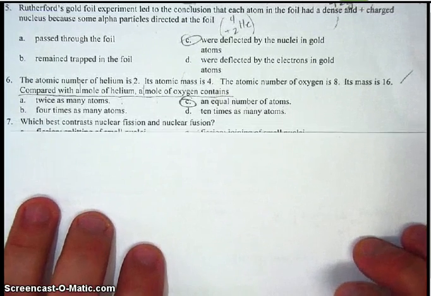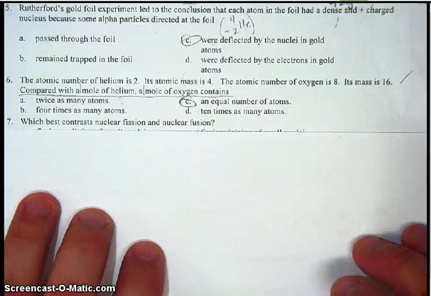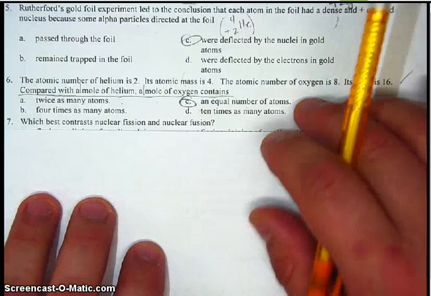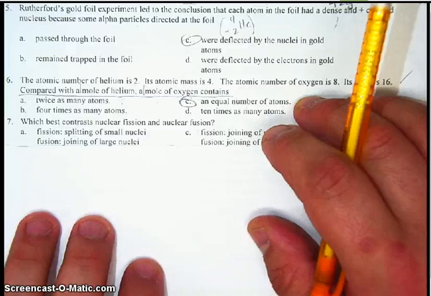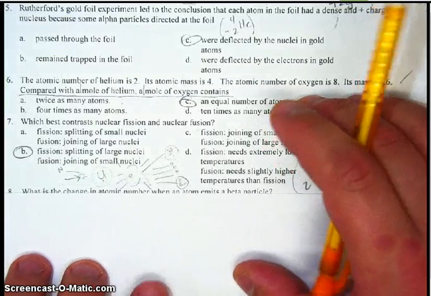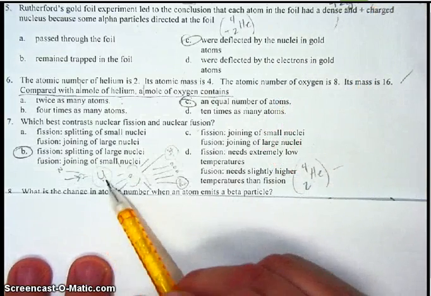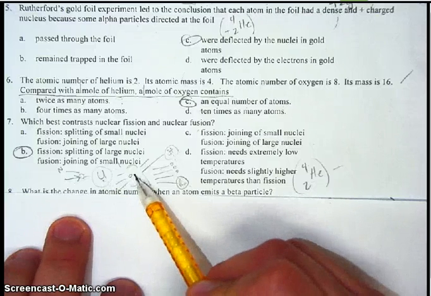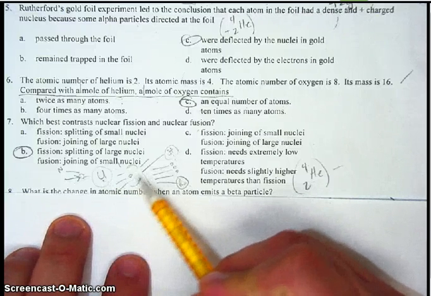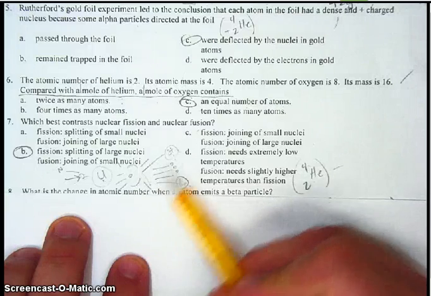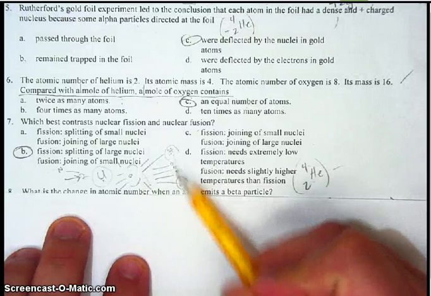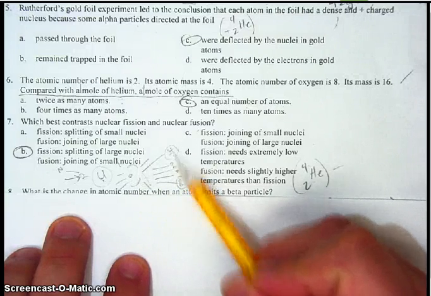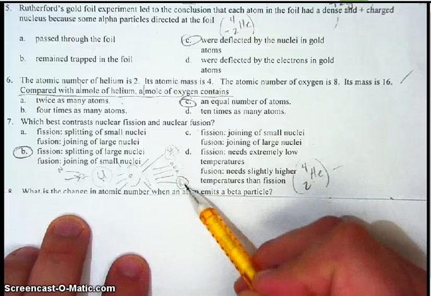All right. Number 7. Which best contrasts nuclear fission and nuclear fusion? I drew the picture here. This is a neutron hitting a uranium. When it does that, it makes a massive, violent reaction, and you get 2 smaller radioactive isotopes after that, strontium and radium.